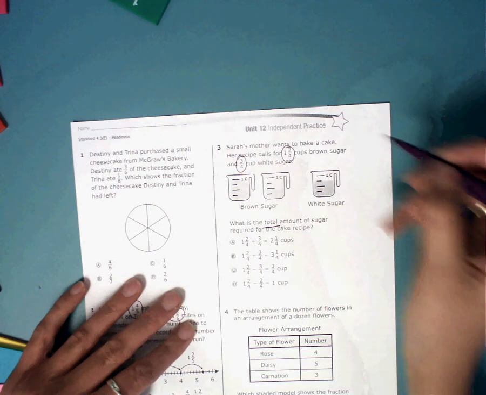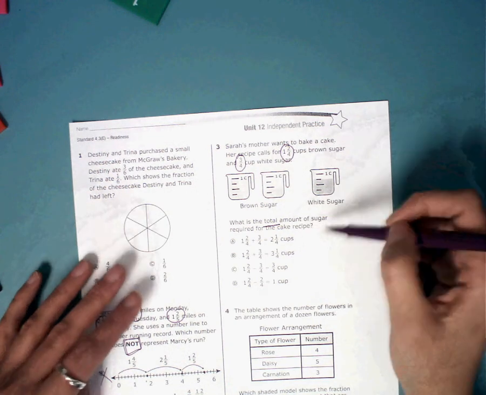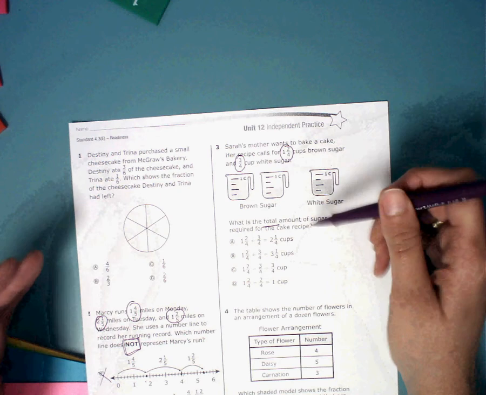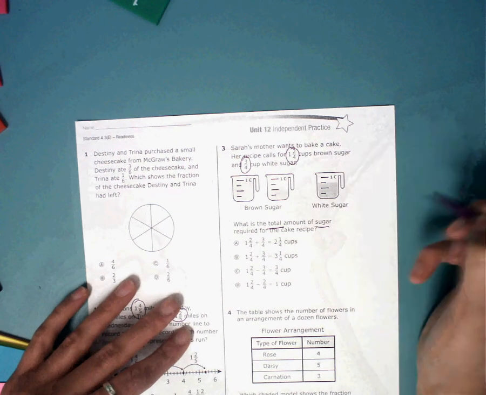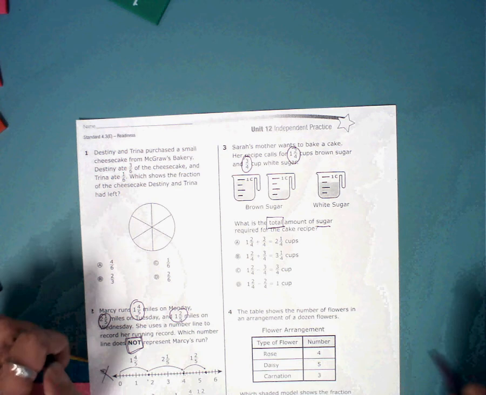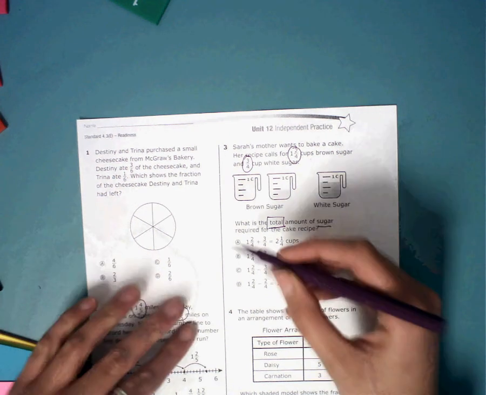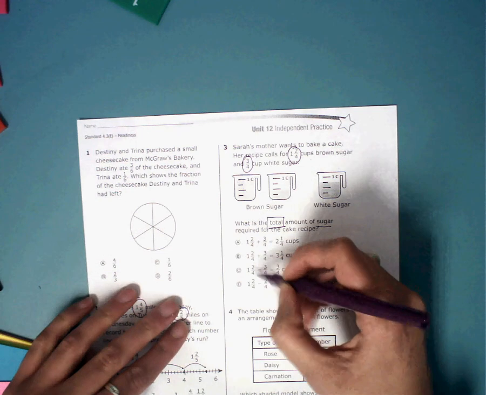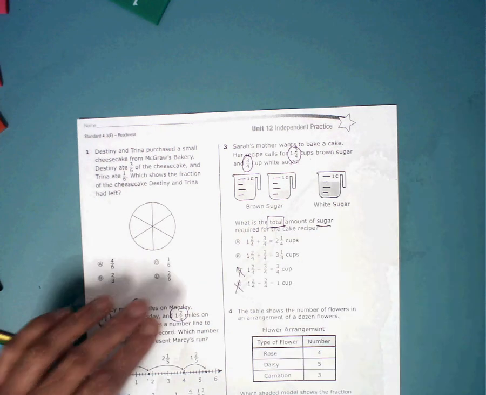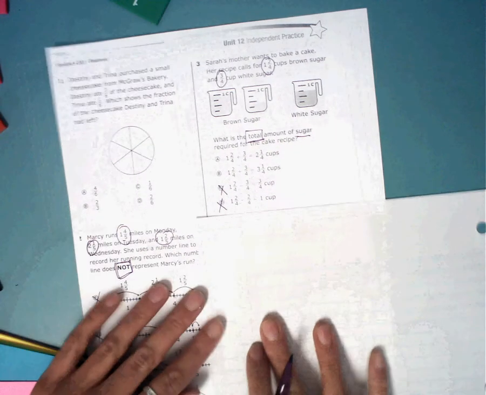Okay, so she's baking a cake, she's got this sugar. So it says total amount of sugar. It doesn't say brown sugar or white sugar. It says amount of sugar, right? Total, that's important. That tells us that we're going to be doing what? Adding or subtracting? Adding. So these both are subtracting, so I can automatically eliminate those guys. Okay? Now, let's go ahead and add these the way that we've learned how.